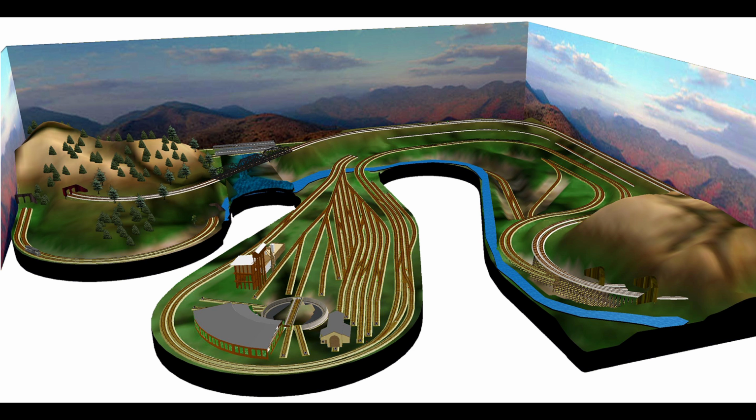And you can render your railroad as a 3D rendering, which is pretty cool. You can bring in your backdrop and textures and so on and really get a sense of what your railroad is going to look like rendered as a 3D model.